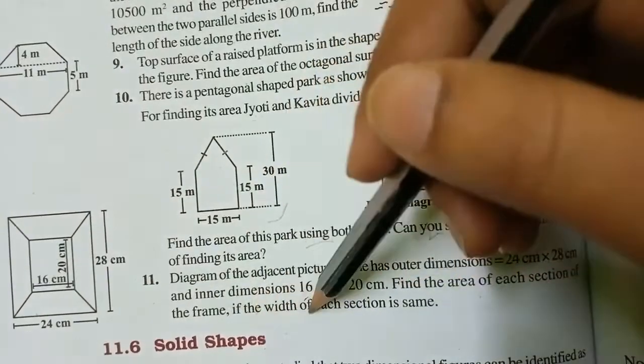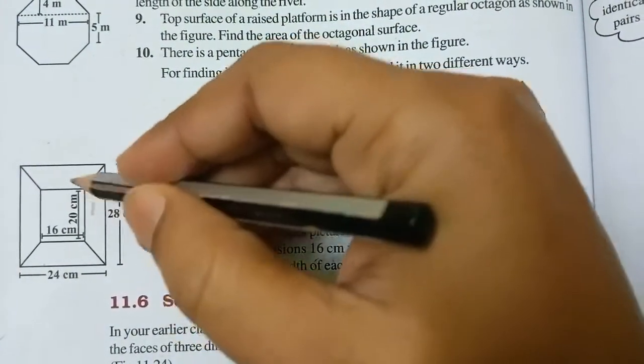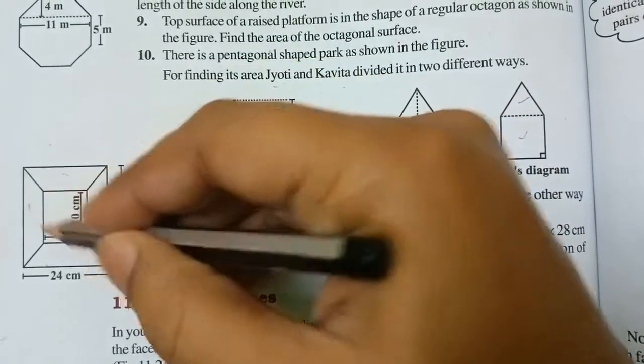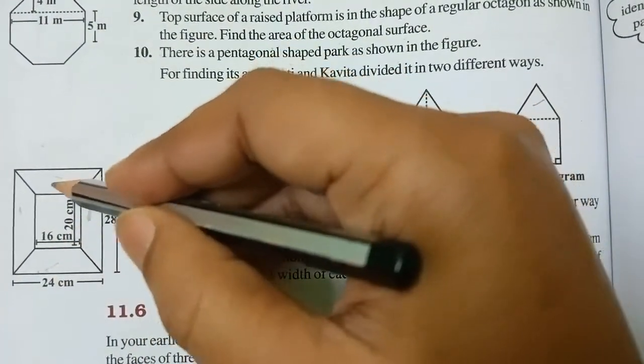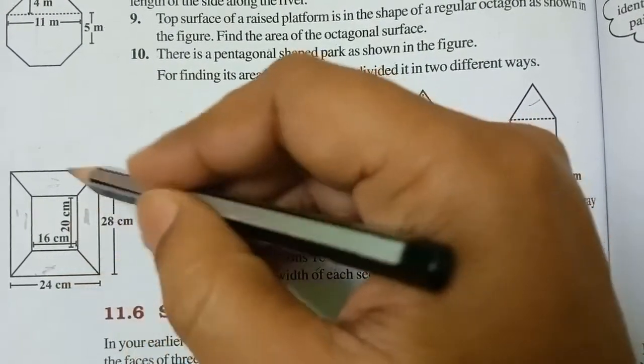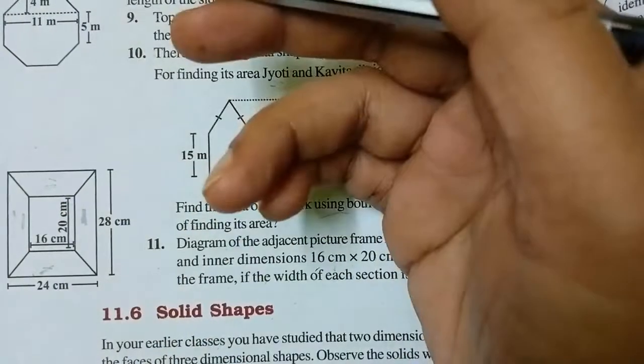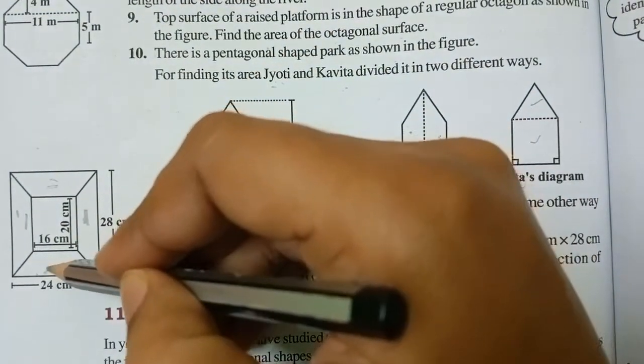You have to find the area of each section. If the area of each section is the same, that means you have to find the area of these sections. Okay, these 4 sections are there. So this is one trapezium, this is a trapezium, this is a trapezium, this is a trapezium. All 4 sections are trapeziums. You have to find the area of all the trapeziums. That's it. Okay.